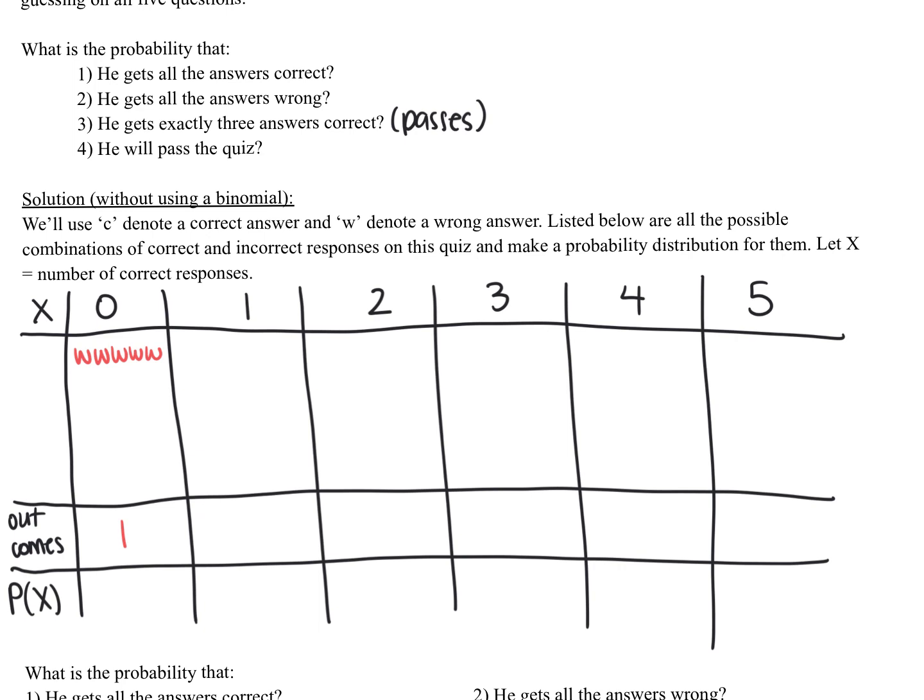If he gets 1 question correct, it could be that he gets the first question correct and the rest wrong. It could happen that he gets the second correct, it could be that he gets the third, he could get the fourth, or he could get the fifth. So that correct answer, there are 5 different ways he could get that one answer correct.